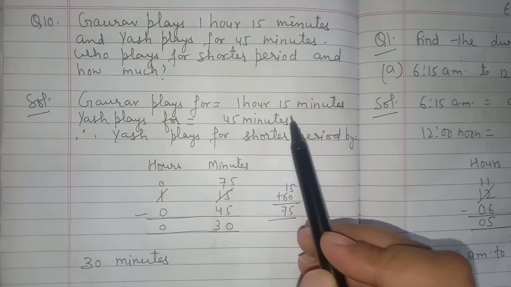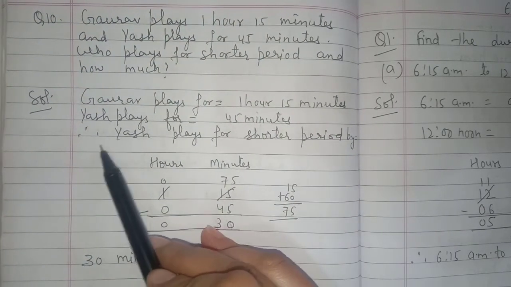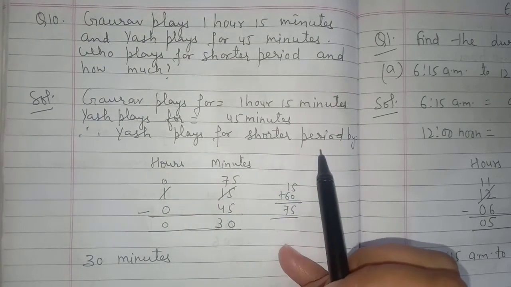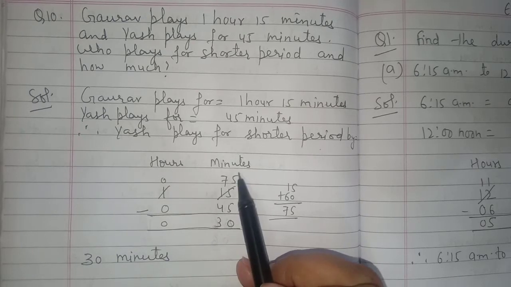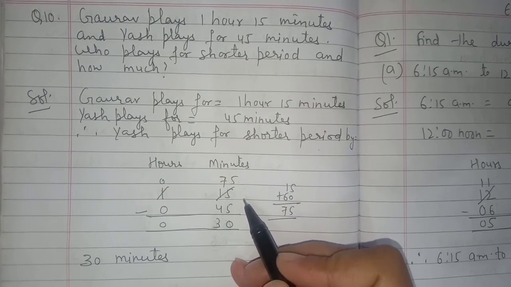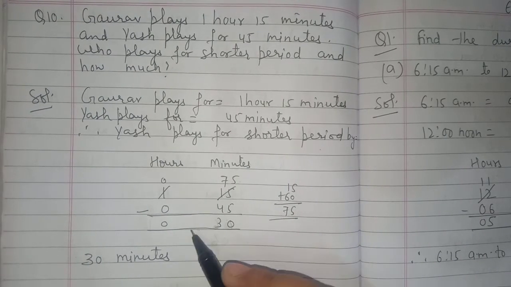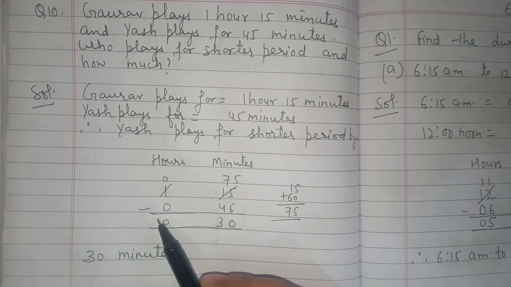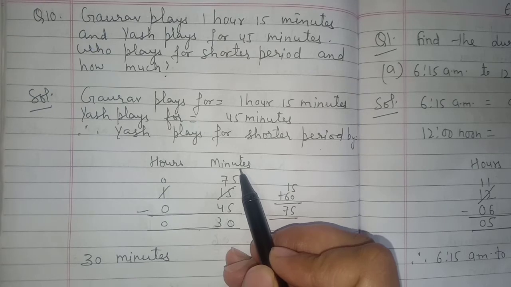Gaurav plays for 1 hour 15 minutes. Yash plays for 45 minutes. Therefore, Yash plays for shorter period. But how much? Let's find. So we have to subtract hours and minutes. So the greater number will be written on the top. So the person who plays for longer period will be written on the top. That is 1 hour and 15 minutes. And then we will subtract 45 minutes from it. So we know 1 hour is equal to 60 minutes.